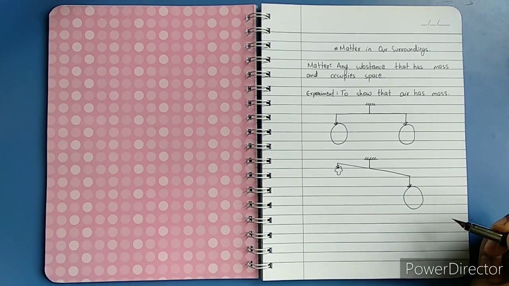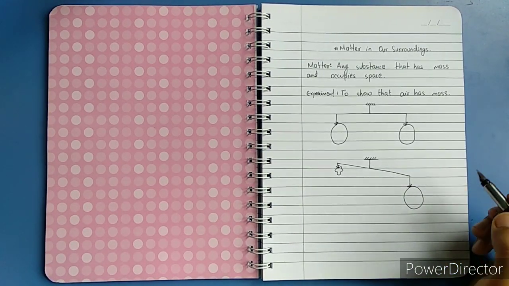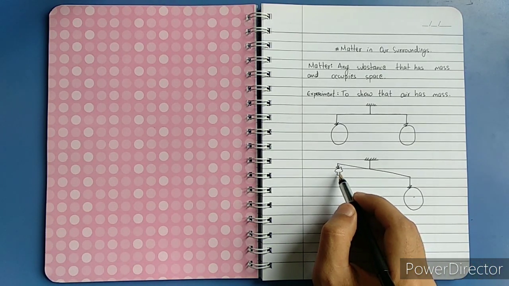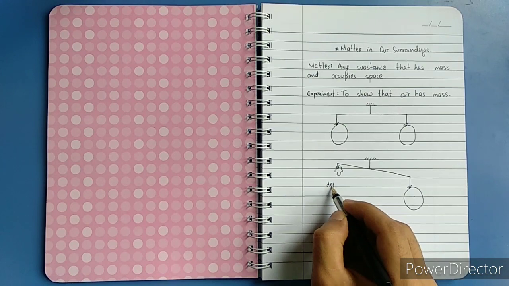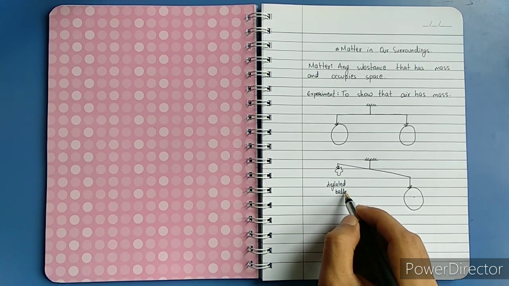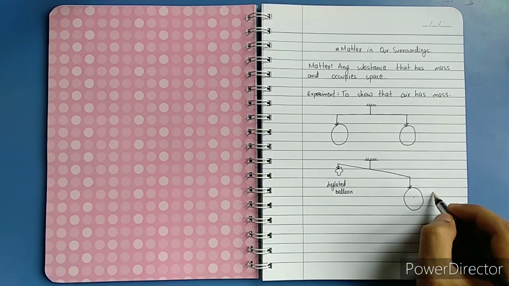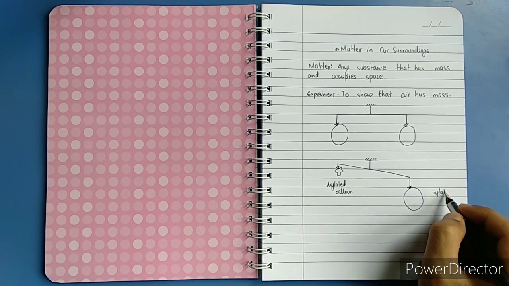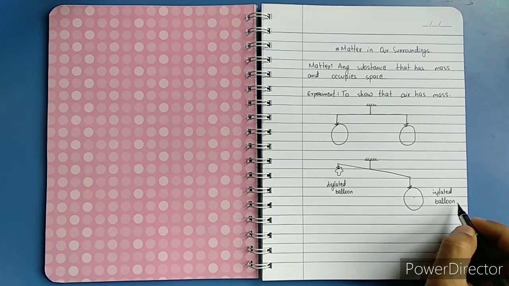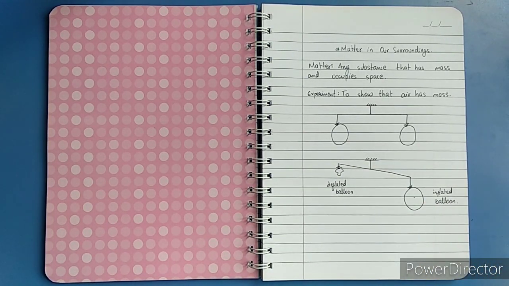So this shows that air has mass, because an inflated balloon is heavier as compared to a deflated balloon. This shows that air also has mass.